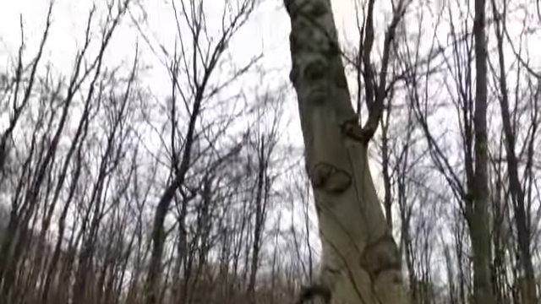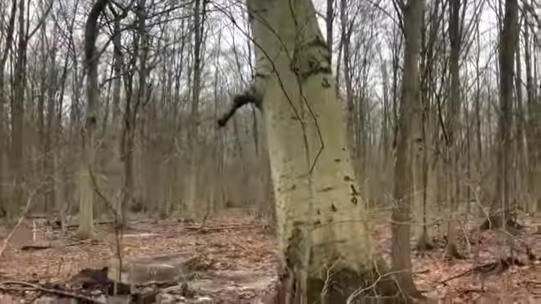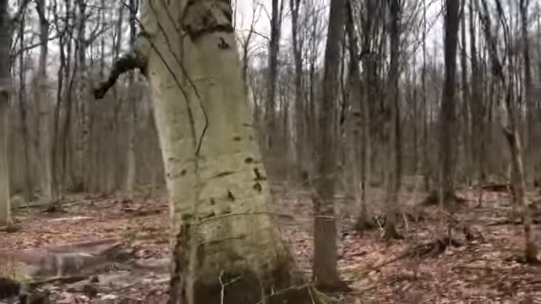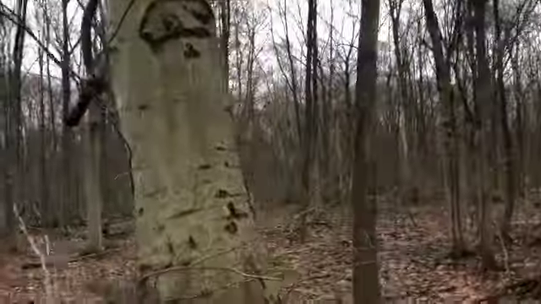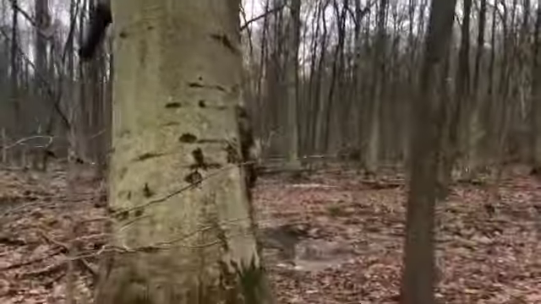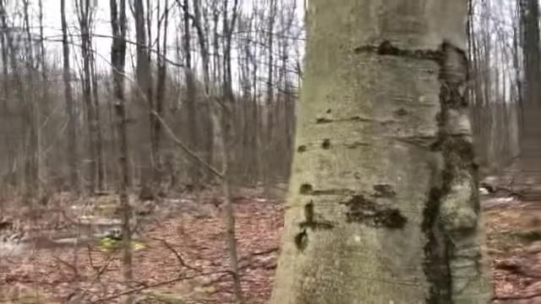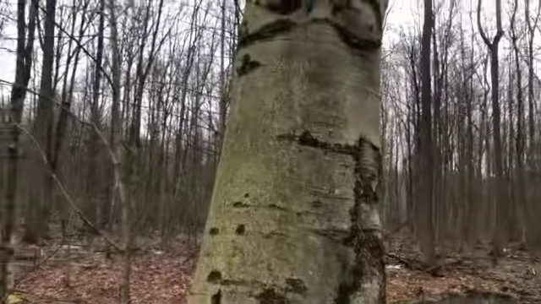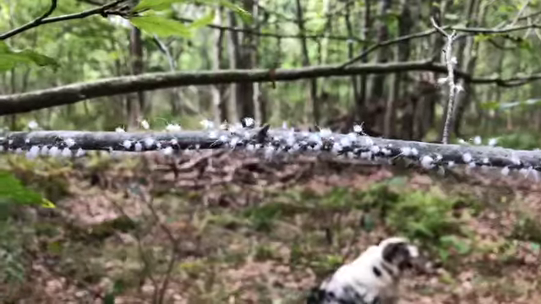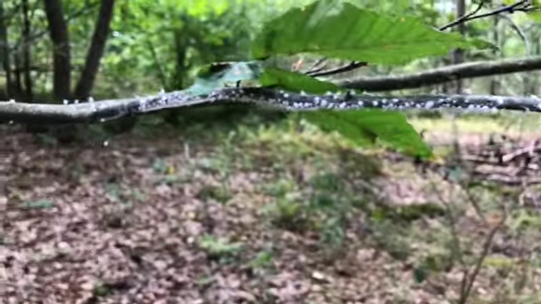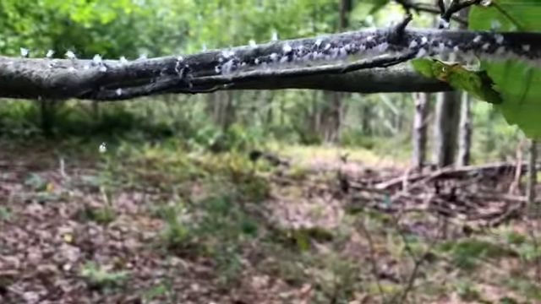So this is probably one of the largest beech on the property, if not the largest. He's one of my favorite trees. And in the summer, he actually has a bunch of beech aphids. They're also called boogie woogie aphids because they dance. If you get close to them, they're really cute. They look like little fairies to me.